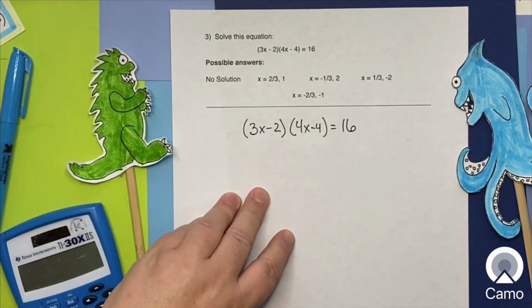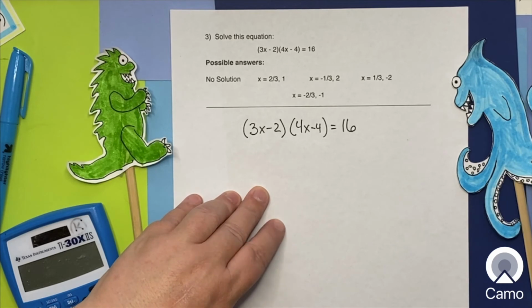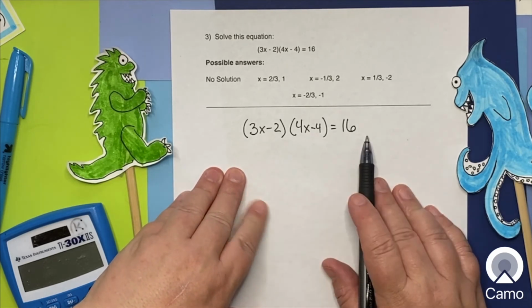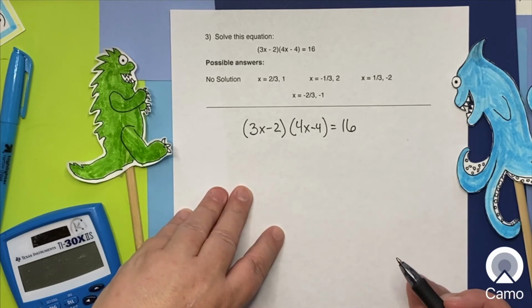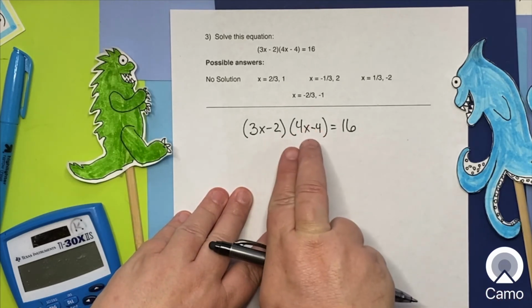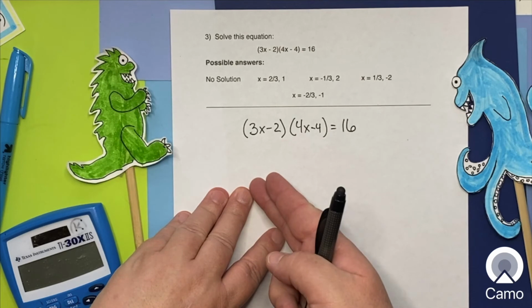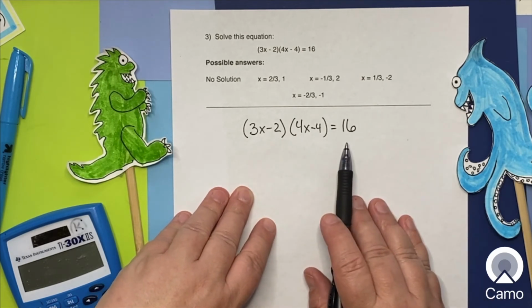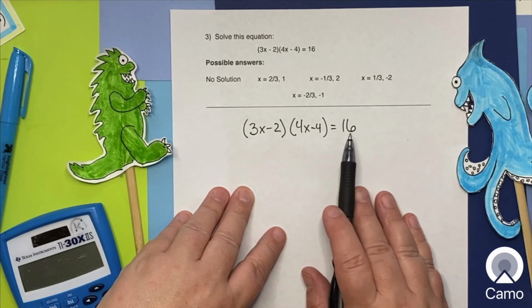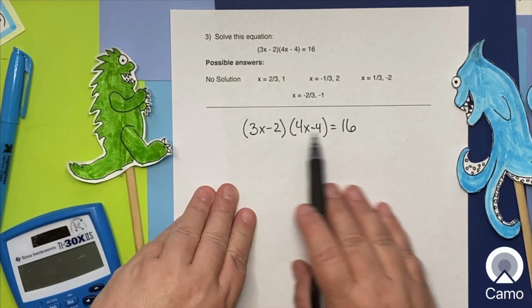Okay, so I've got this equation. Now, hopefully you've been doing the homework so you recognize that we're going to have to multiply this out so we can move the 16 over, because we're going to end up with x squareds, the key here is going to be 0. So let's go ahead and multiply out over here.